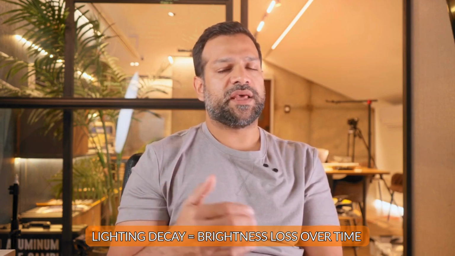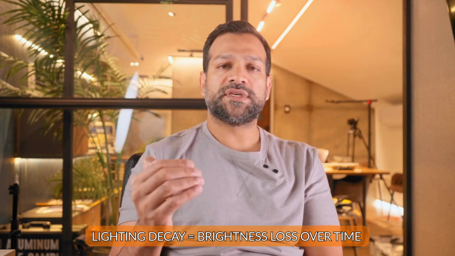Another factor that contributes to LED light loss over time, or LED lighting output over time, is lighting decay. So the LED naturally, like any other light source, loses its original brightness after some usage. And there are standards called LM70 that we spoke about in the previous units that really identify what will be the functional brightness of the LEDs after X amount of hours.